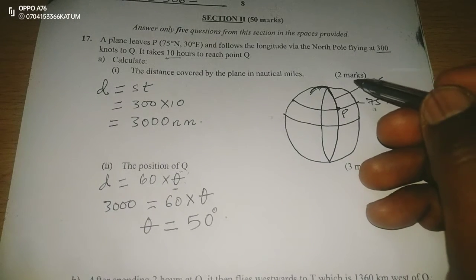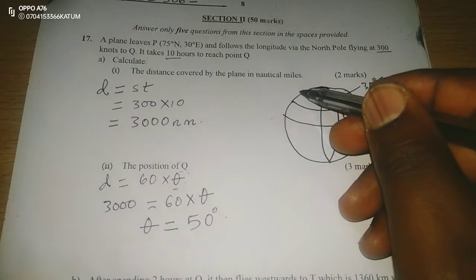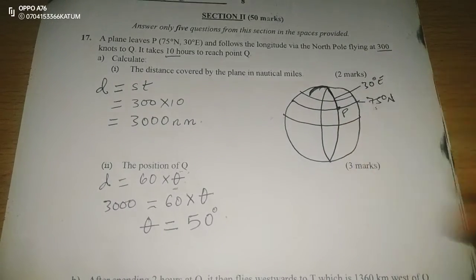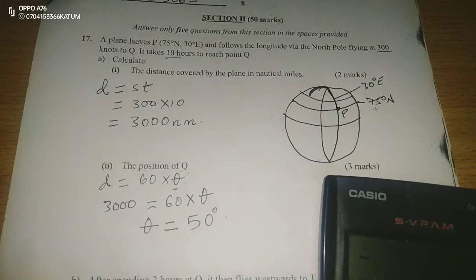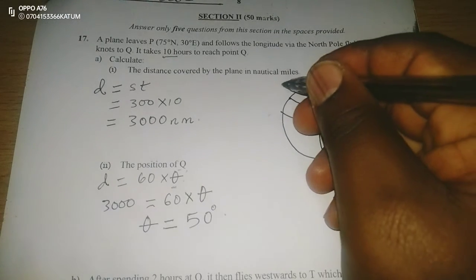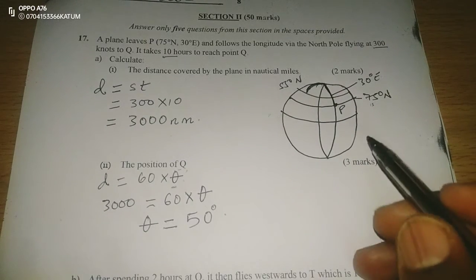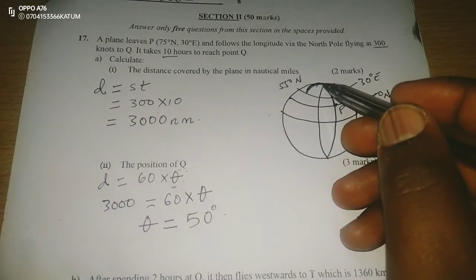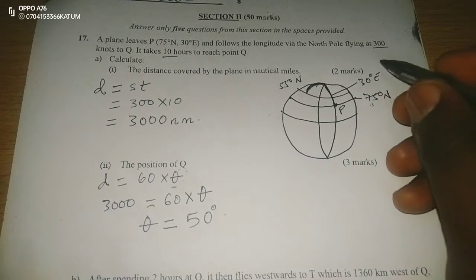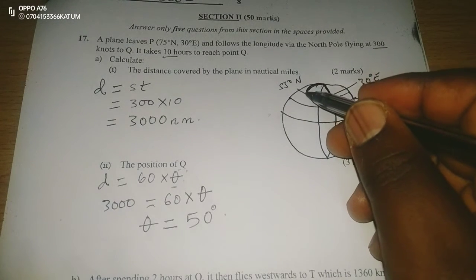That means we will be on the other side, and from 90, when we subtract the 35, we find ourselves at 55 degrees, still in the north. Then the longitude: if we are using 30 degrees east, then we should go down through 150.